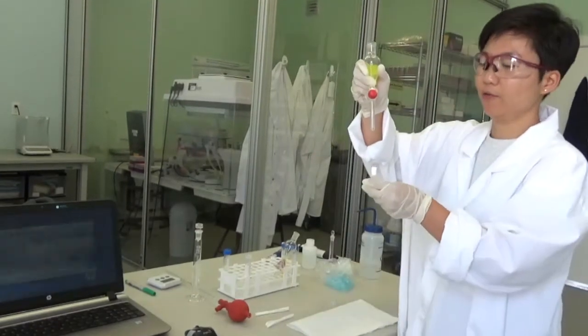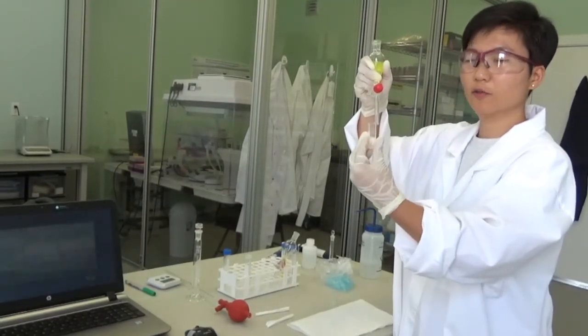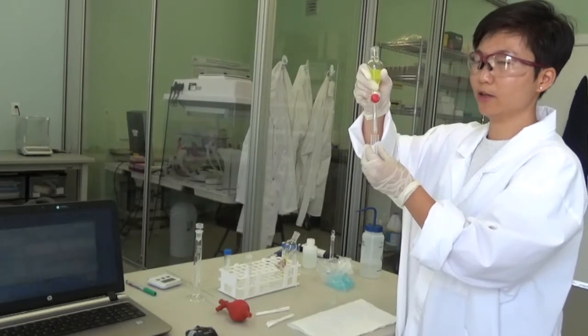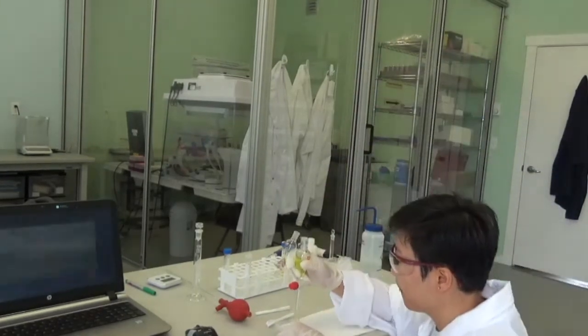Then next you can fill up the quartz cuvette with the organic layer solution.